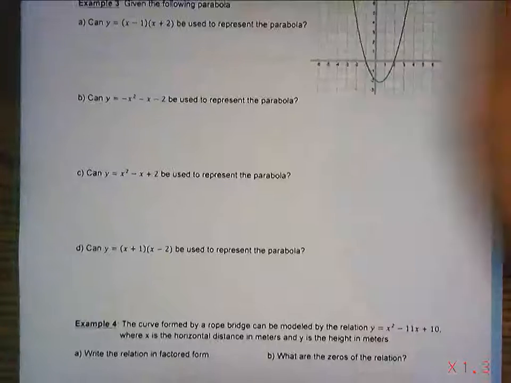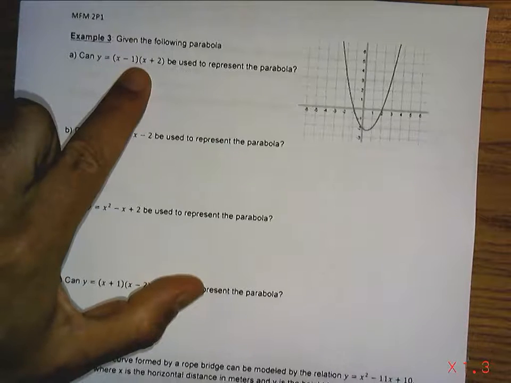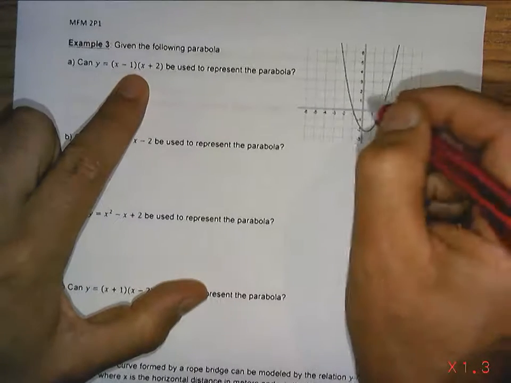Okay, welcome back. So example 3. Given the following parabola, can y = (x - 1)(x + 2) be used to represent this parabola?